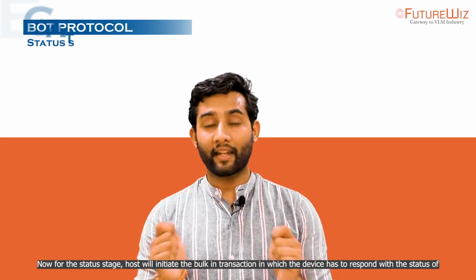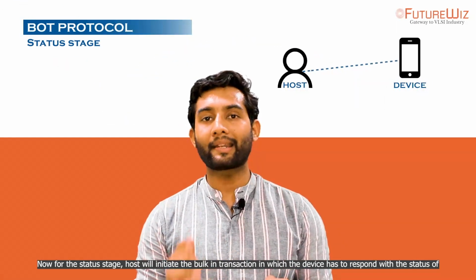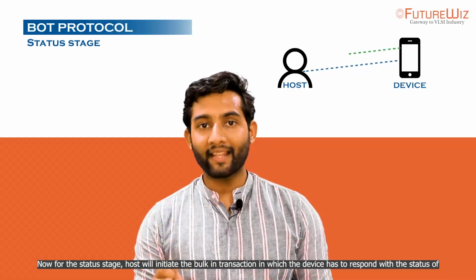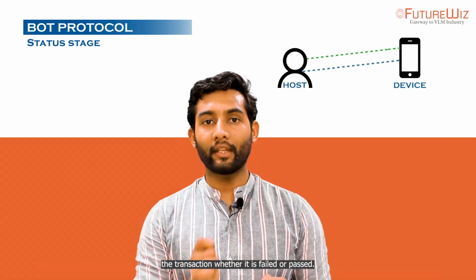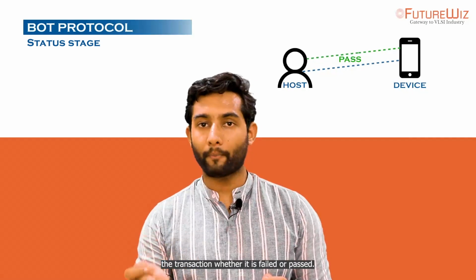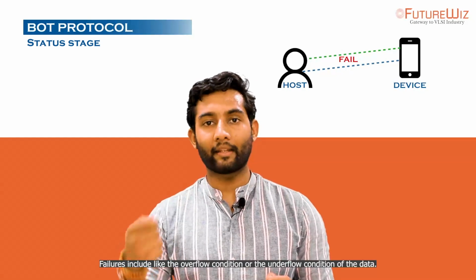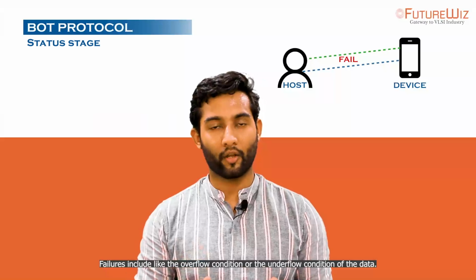Now for the status stage, the host will initiate the bulk in transaction, in which the device has to respond with the status of the transaction, whether it failed or passed. Failures include conditions like the overflow or the underflow of the data.